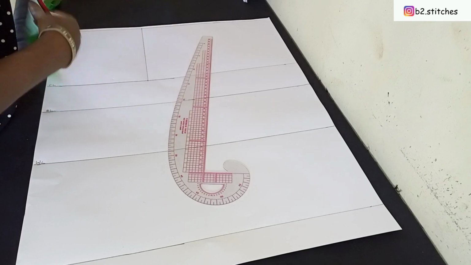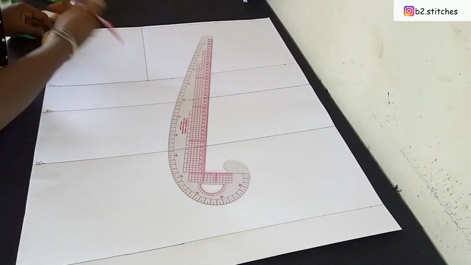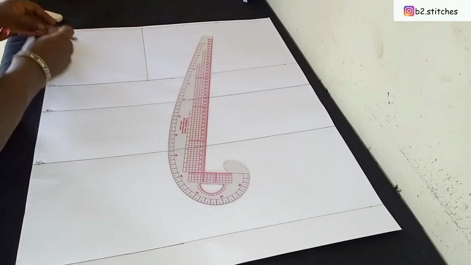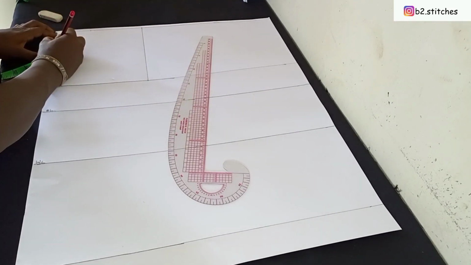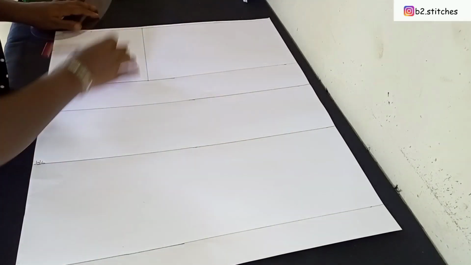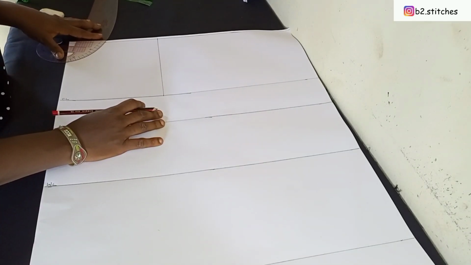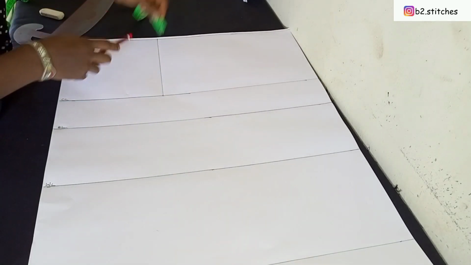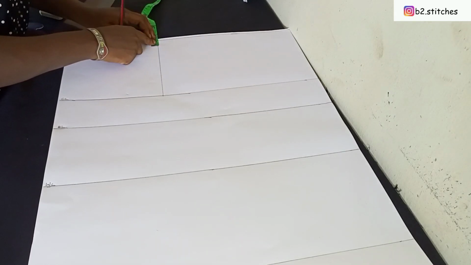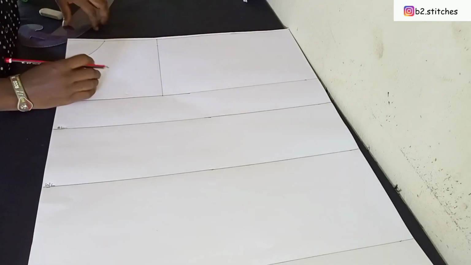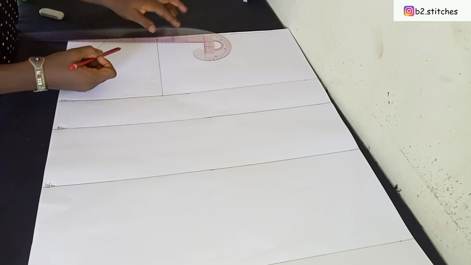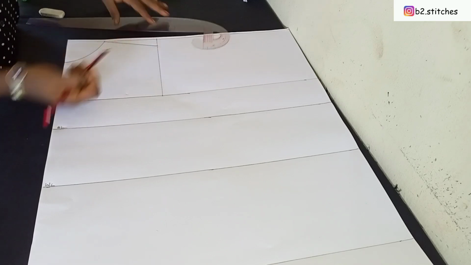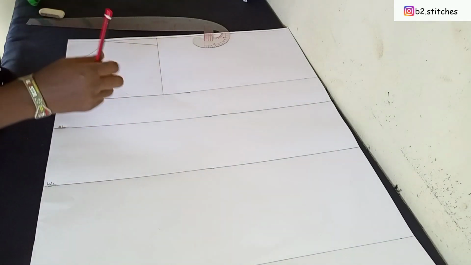Okay, so now I'll mark our basic neck width, which is 3 inches. And I also mark our basic neck depth, which is also 3 inches, and I'll just draft a round neck over there. So after drafting, I'll come down by 1 inch at the shoulder line to draft our shoulder slant. I came down by 1 inch and I've drafted our shoulder slant.